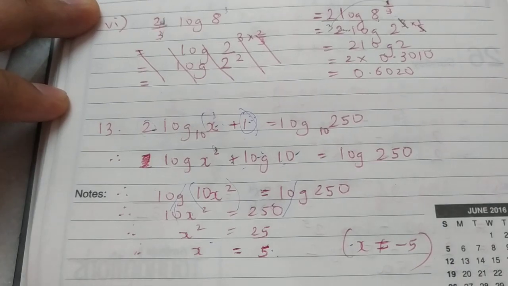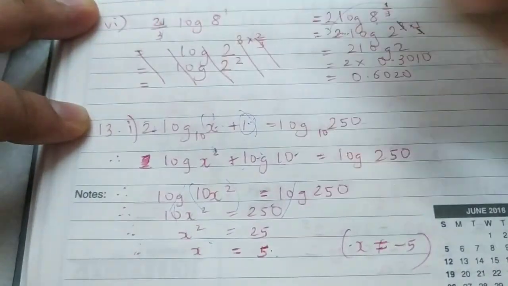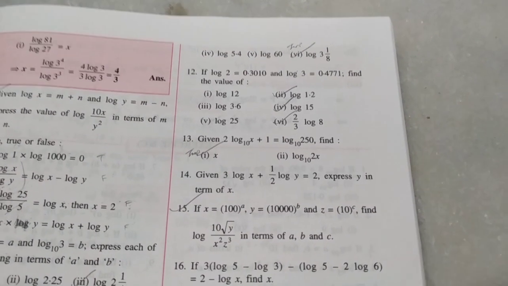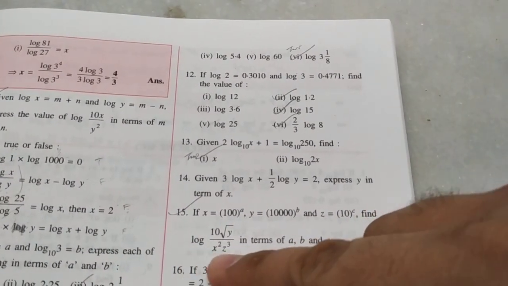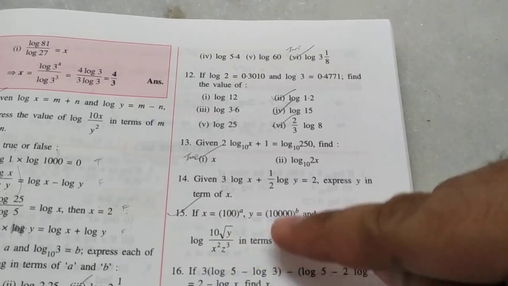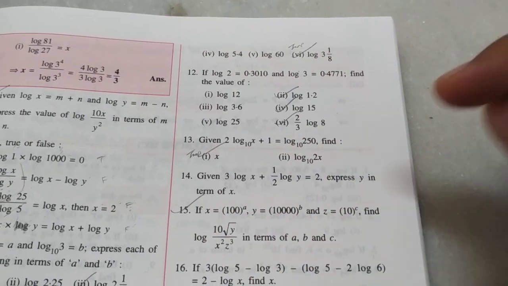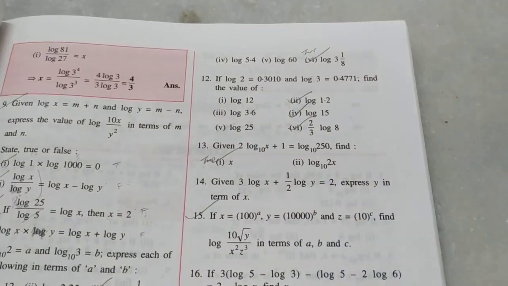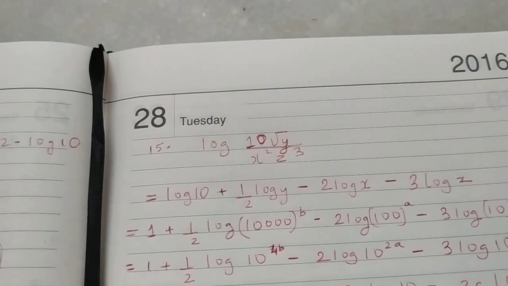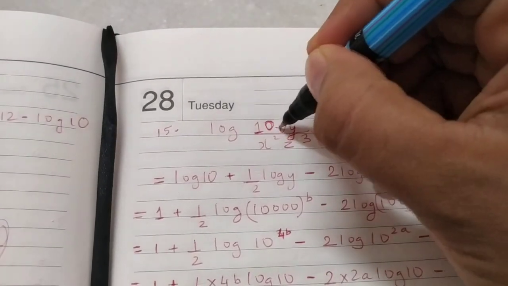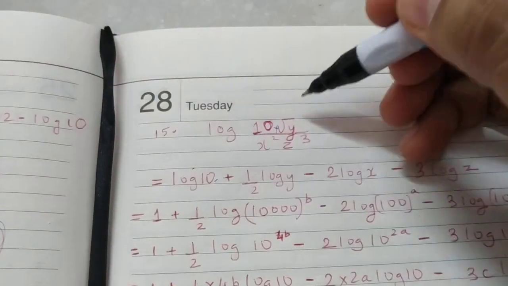Make sure you write the proper question number. In question 15, they've asked us to find the value of log this in terms of a, b and c, and these are the values given. So we'll start with what is asked, and we'll use the laws of logarithm. I see a multiplication here, so log of 10 plus log of root y.